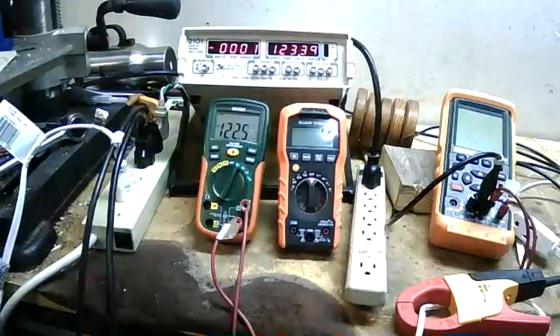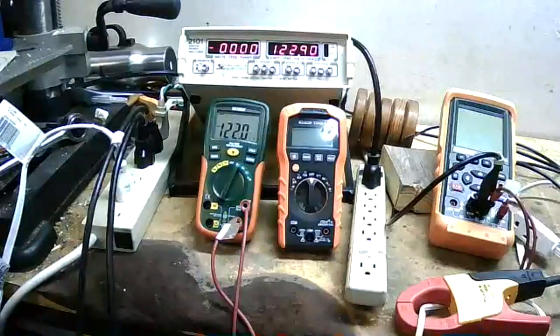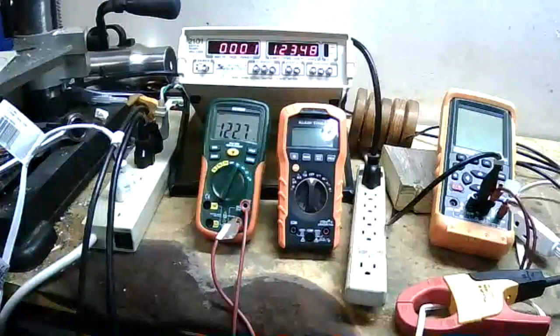The disagreement may be within the error of the two devices. One of them may not be calibrated very well. They're actually coming closer together. But we'll call it 123 at this point.